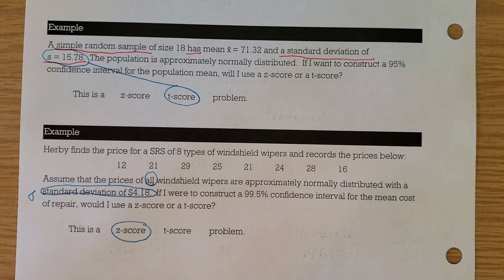All right, so that's going to wrap it up for this video. In the next video, we'll go ahead and start finding some confidence intervals, and we'll begin by using z-scores.